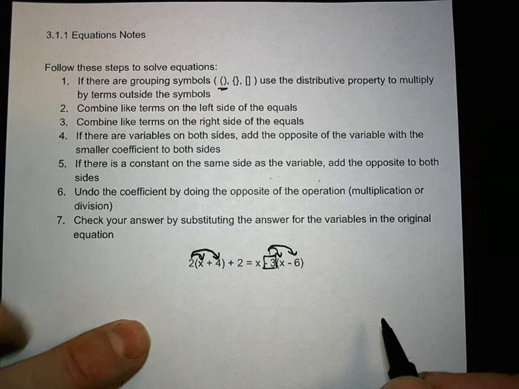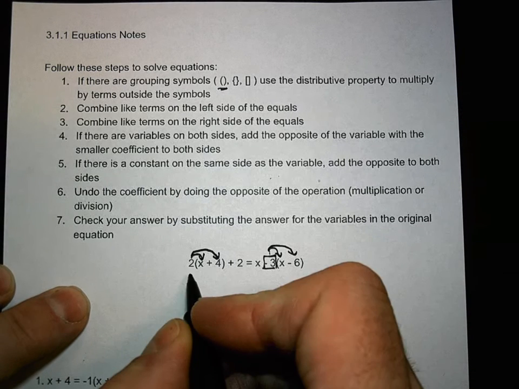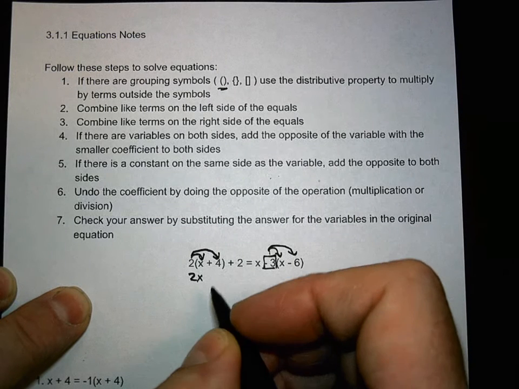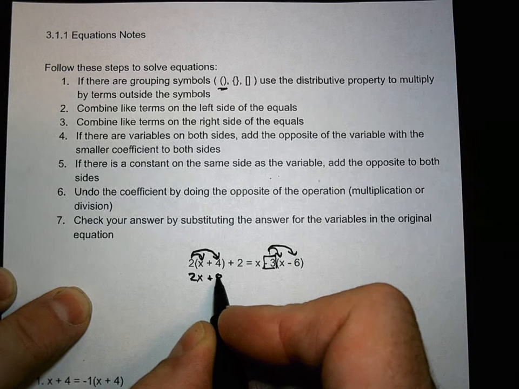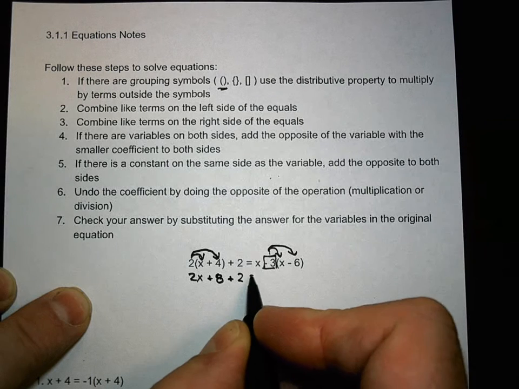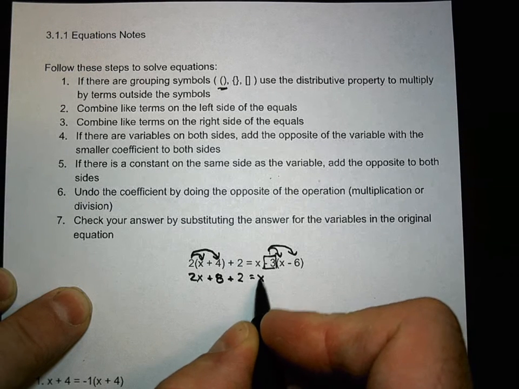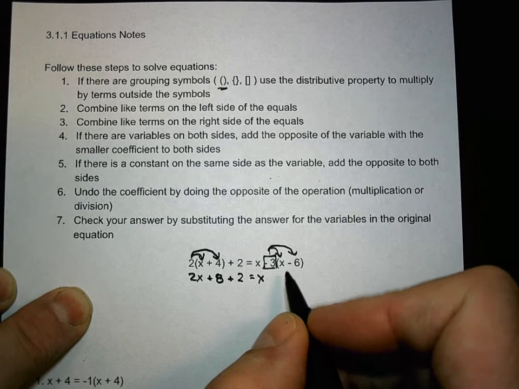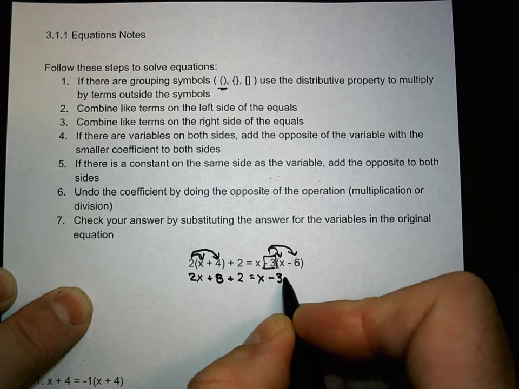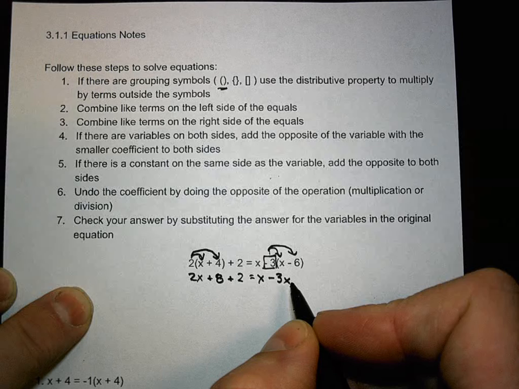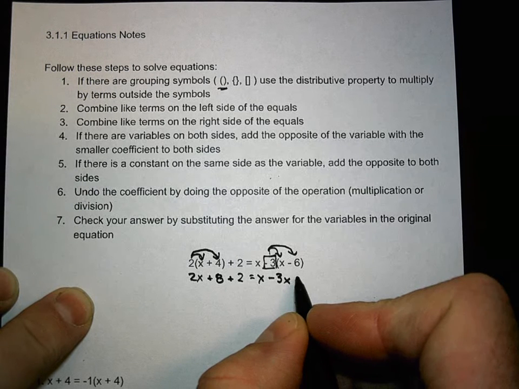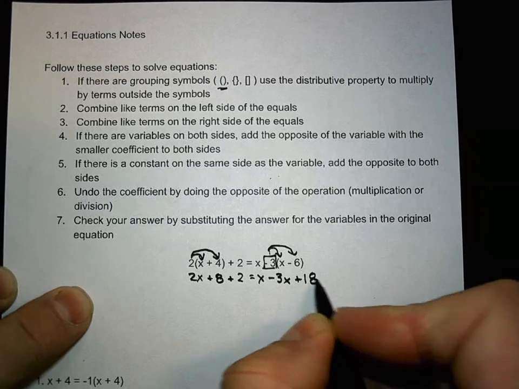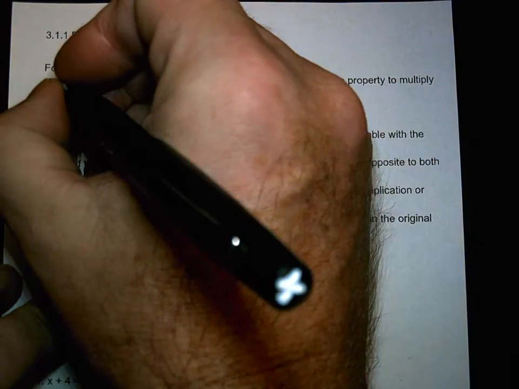What is 2 times x? 2x. What is 2 times 4? 8. So 2x plus 8 plus 2, we're bringing everything down, equals x, because that one didn't do anything, negative 3 times x. Negative 3x. Negative 3 times negative 6. Remember, a negative times a negative is a positive, so positive 18. So we've done step 1, check.